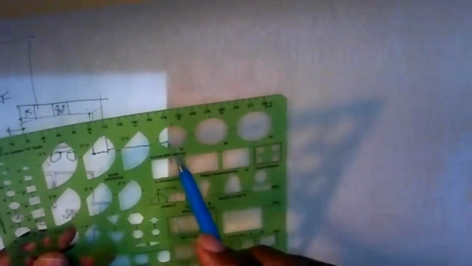Can you see the template, Ty? Yes. Good. So now the template's going to help us to show these appliances. You see this template here for the refrigerator, right? Uh-huh. Okay, we're just going to use that for the refrigerator.